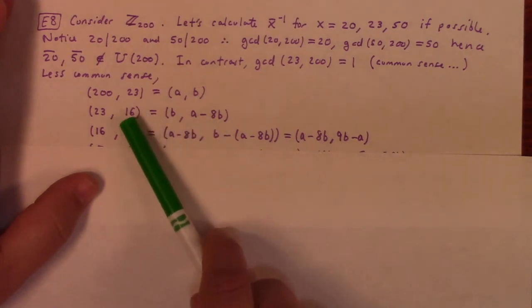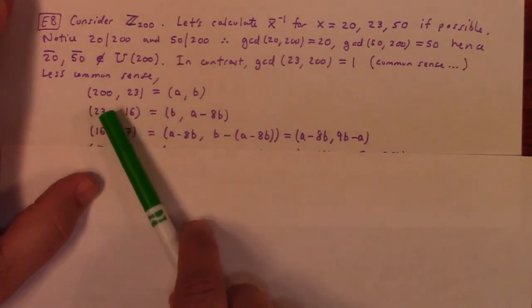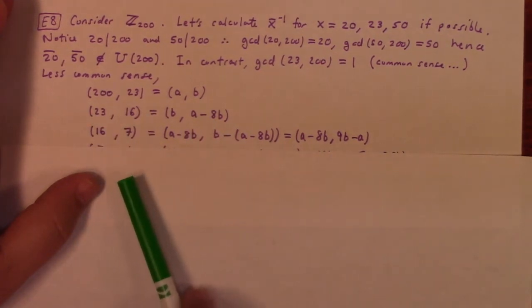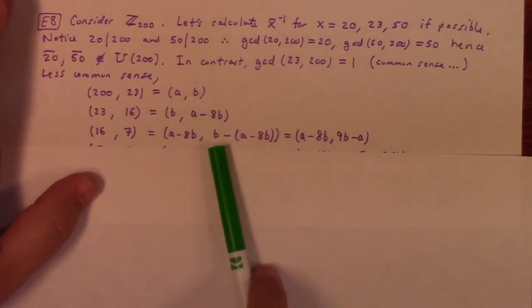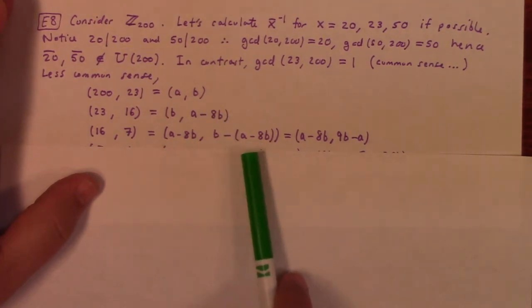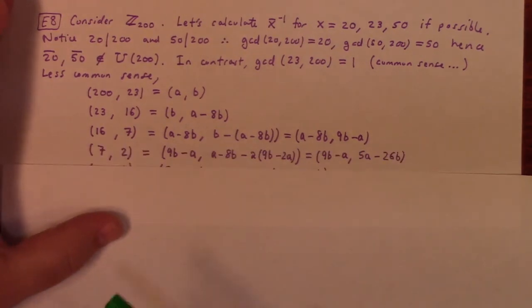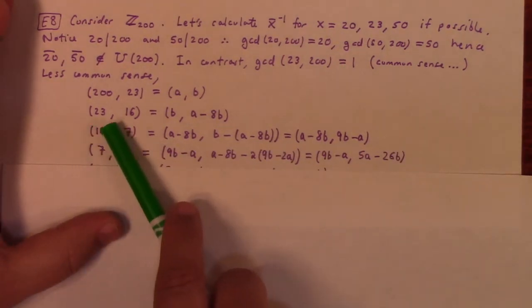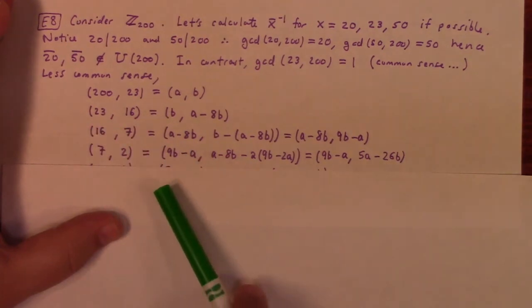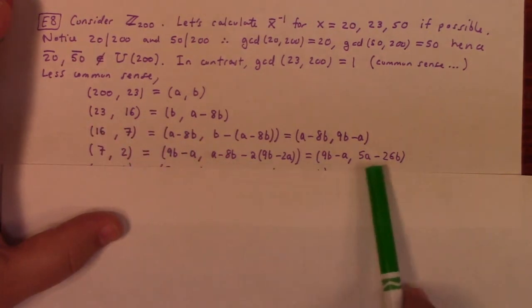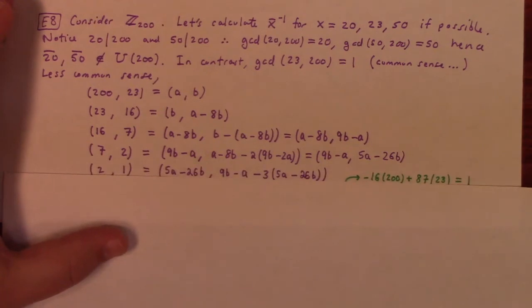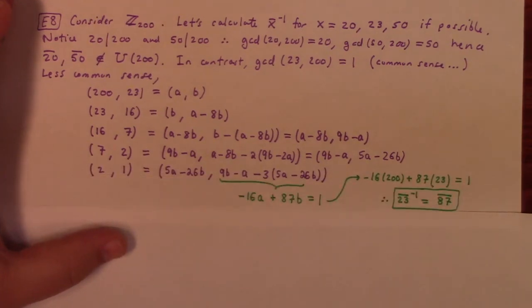And then I bring the 16 down. I can fit 1 copy of 16 into 23, so I get b minus a minus 8b, which gives me this. And then bring my 7 down. I can subtract 2 copies of 7 off 16. It leaves me a remainder of 2. So I do that. I clean things up.